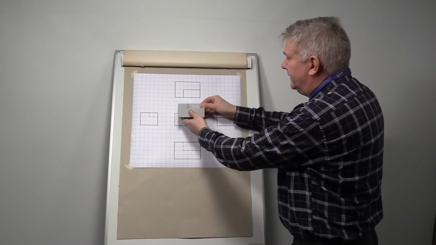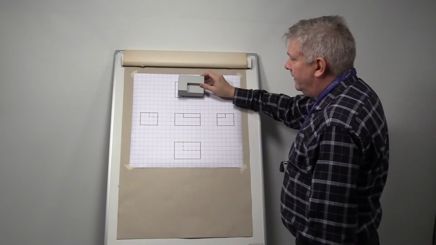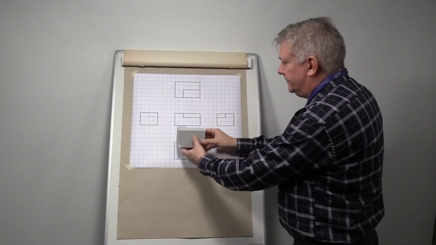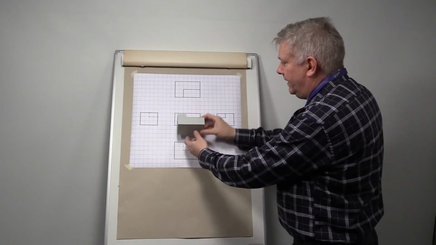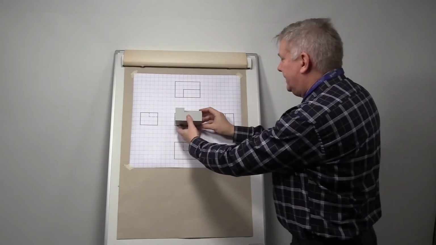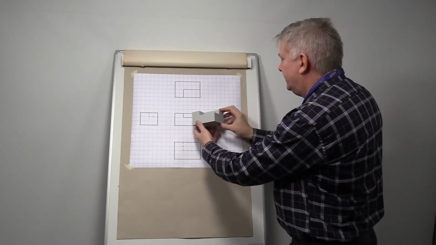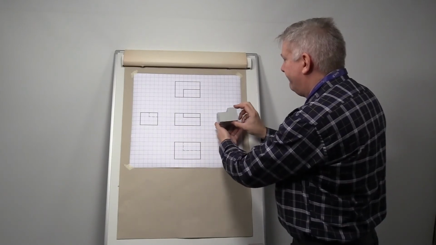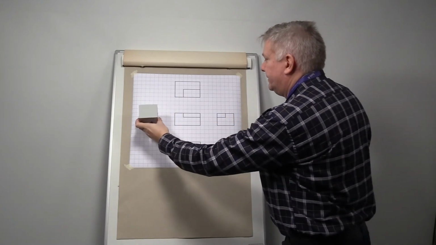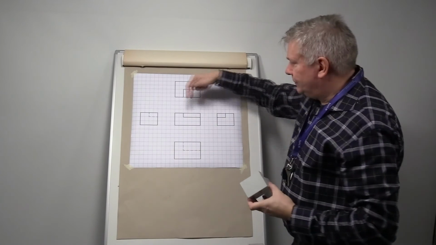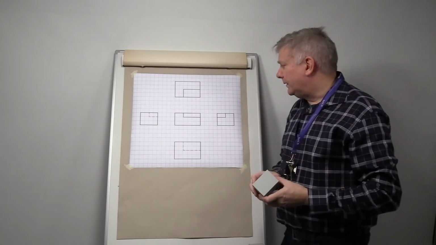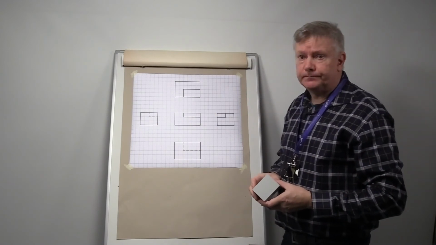So I'm going to rotate this way and this way. So these two pictures swapped their places actually, and then I'm rotating this way and this way. So these two projections also swapped their places, and this is called third angle projection.